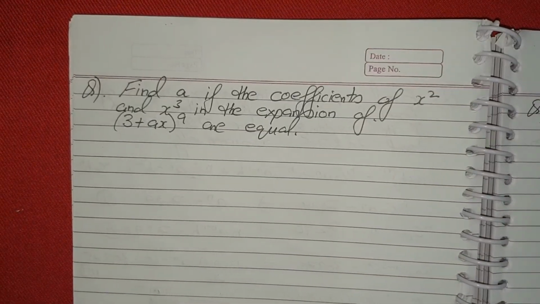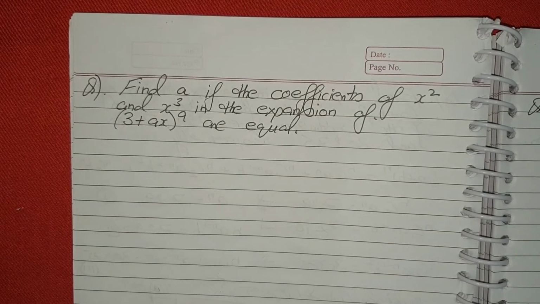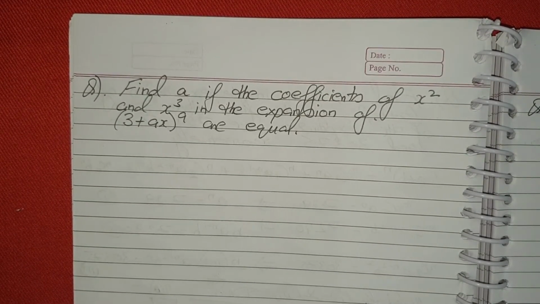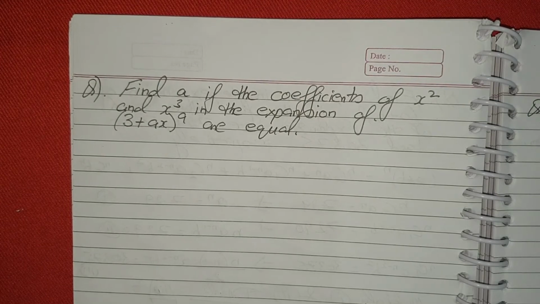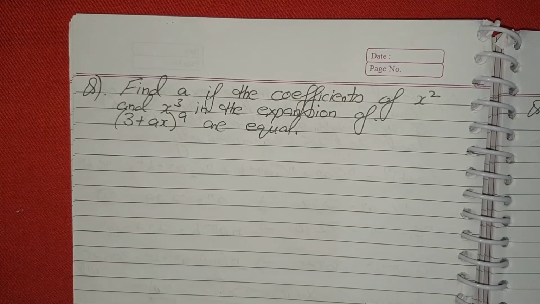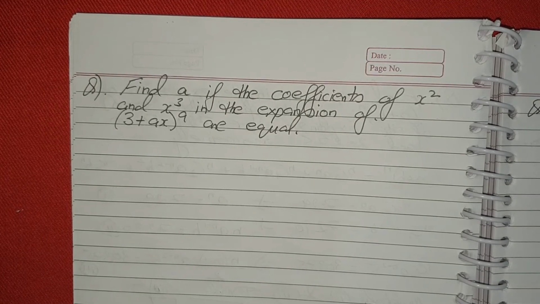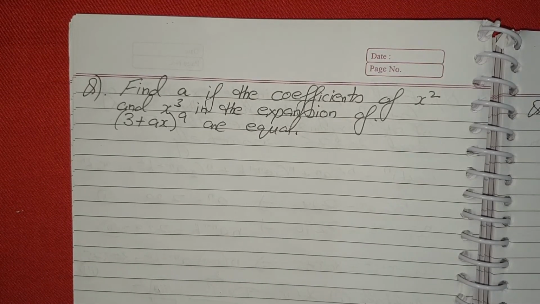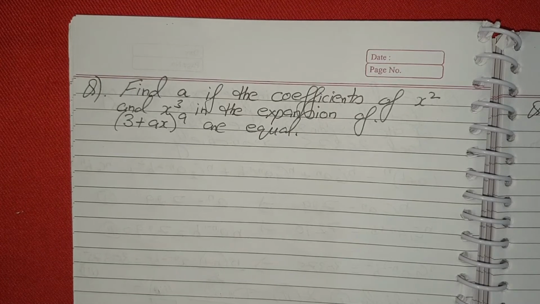Now see, if a is the coefficient of x square and x cube in the expansion of (3 + ax) to the power 9, they are saying they are equal.